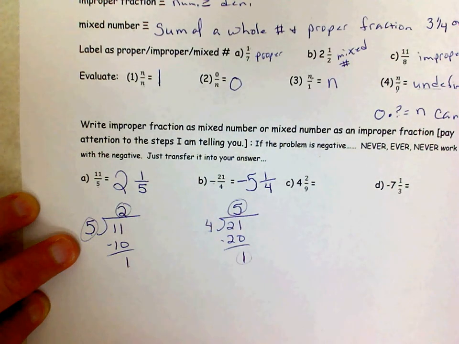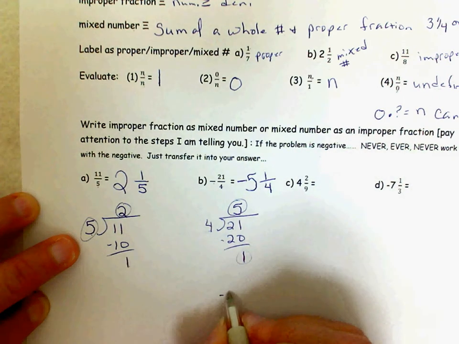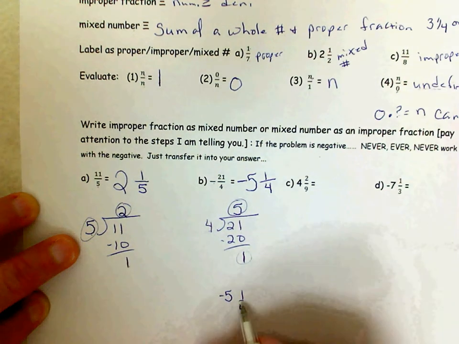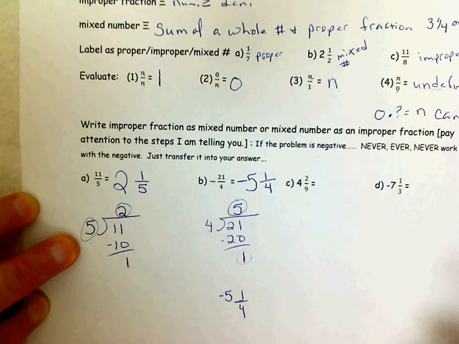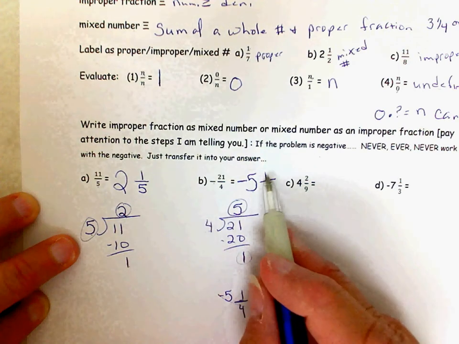Notice, I just want to caution you on something. Writing this, okay, is no good, because it might look like negative 51 over 4, and that's not true. Alright? Make sure your whole number is the same size as your whole entire fraction.